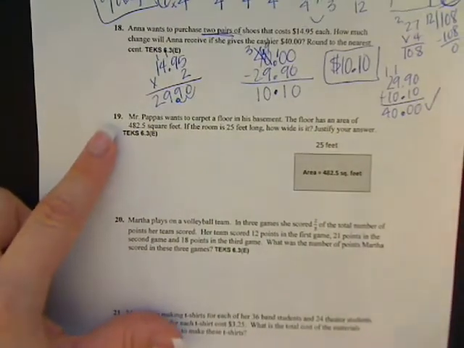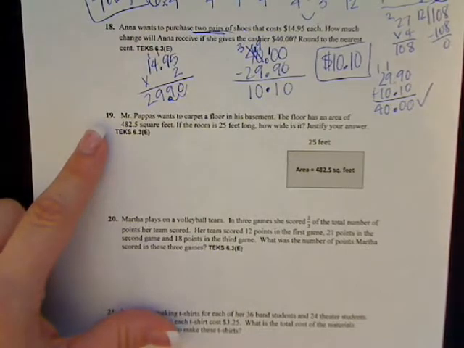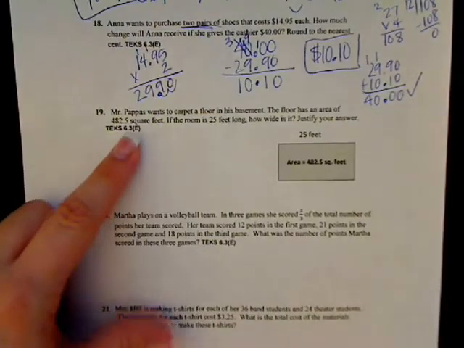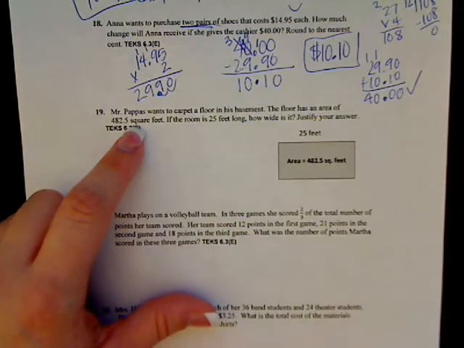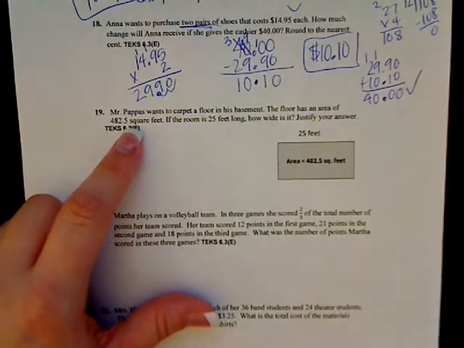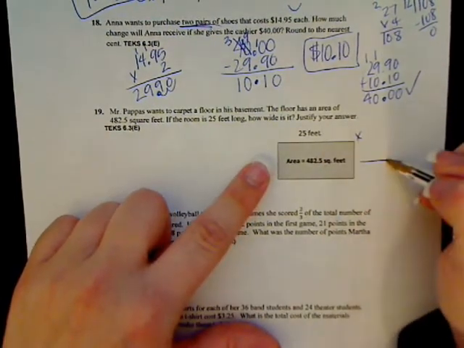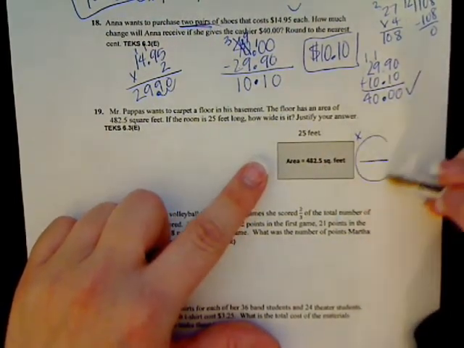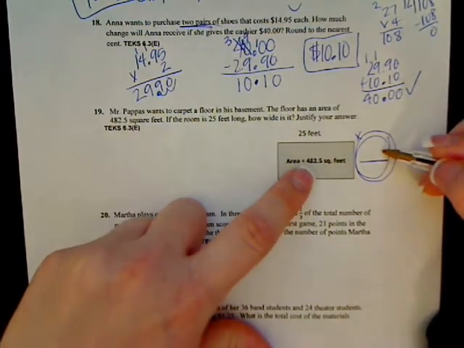Number 19. Mr. Pappas wants to carpet a floor in his basement. The floor has an area of 482.5 square feet. If the room is 25 feet long, how wide is it? So we know that the area of a rectangle is length times width. So I need to figure out what is this number that's going to get me 482.5 square feet.